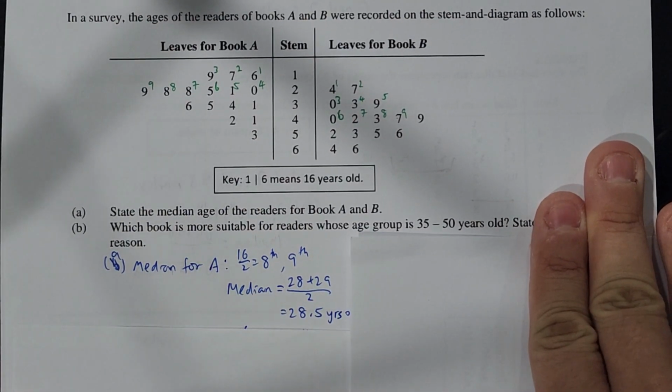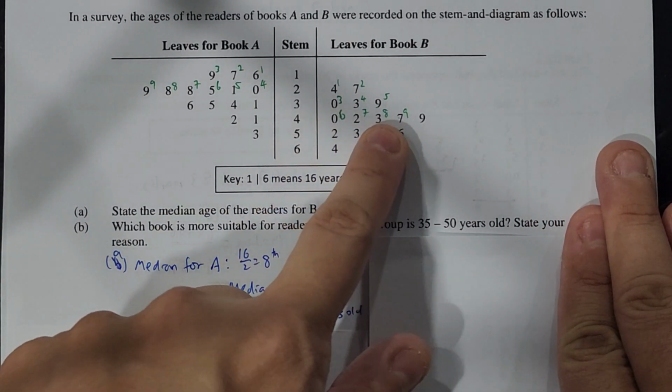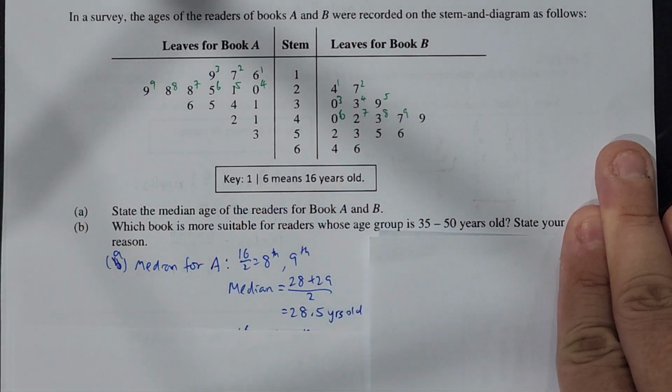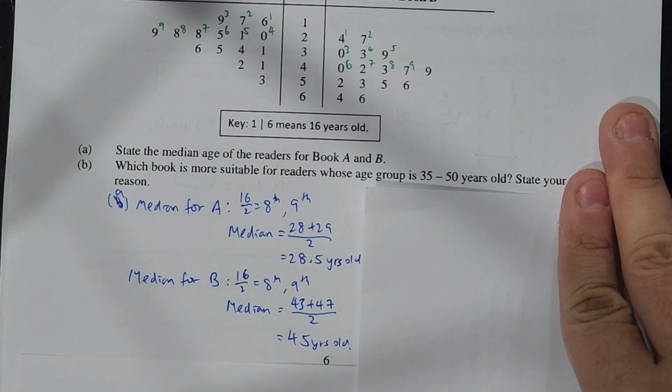For book B, same. I have 16 data. The 8th and 9th positions are 43 and 47. So I add them together, divide by 2, to get 45 years old.